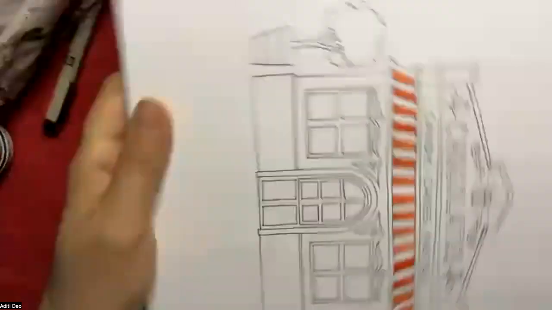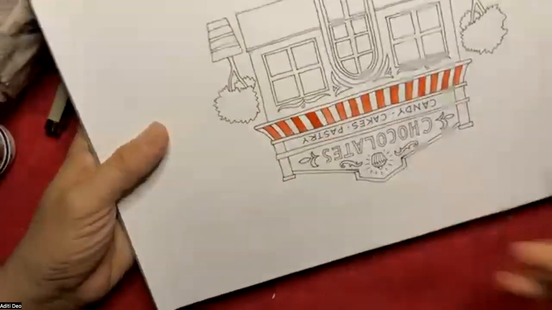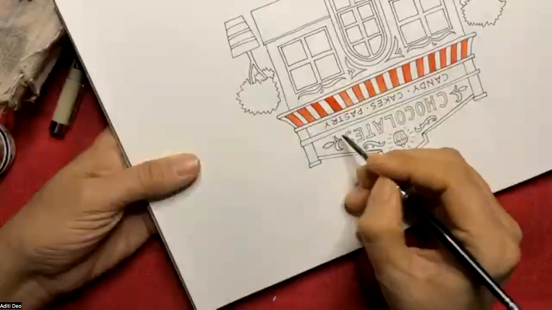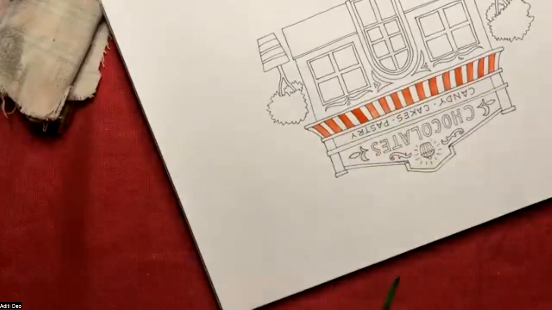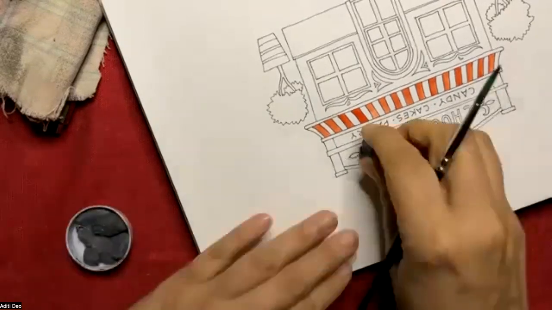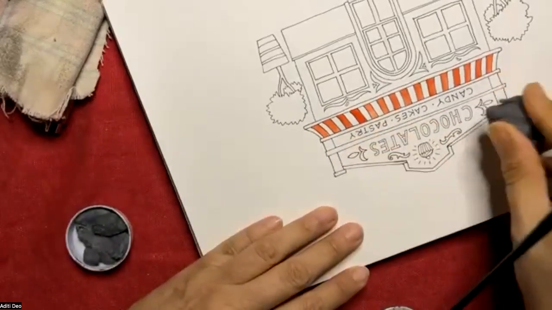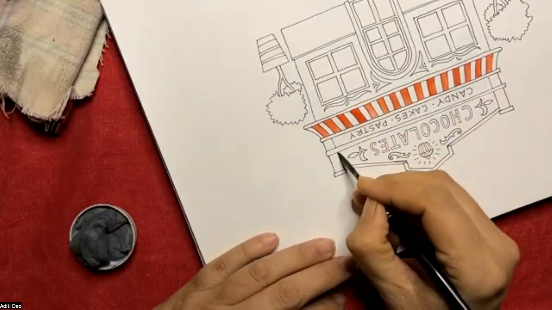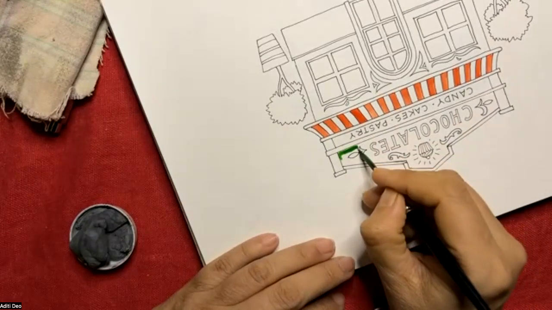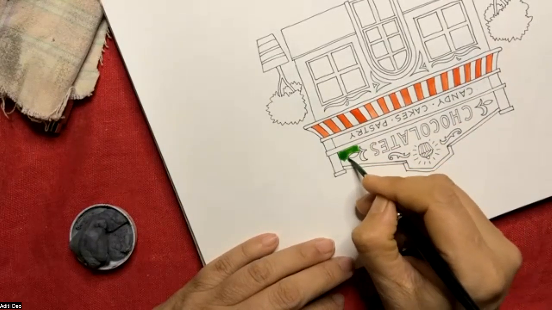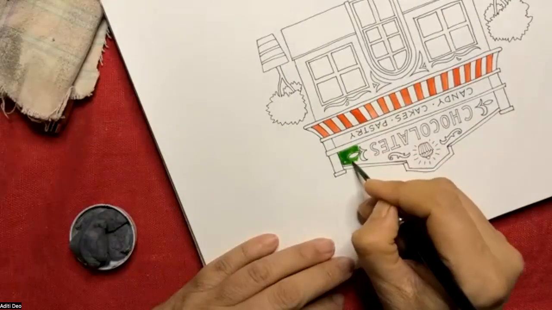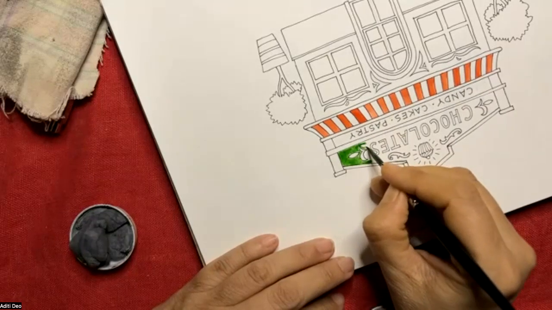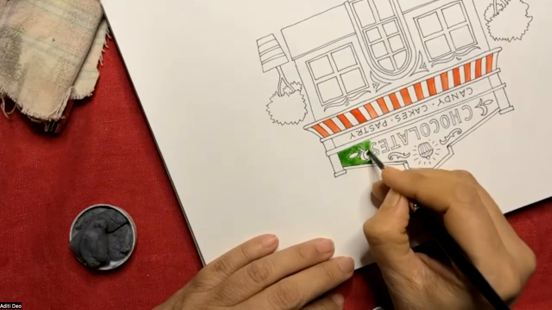Now again, I'm going to turn this upside down. Now this painting can be a little tricky because I'm going to keep the word chocolate and the other decorations unpainted. So I'm going to go very slowly. Now the trick to painting is keep your paint very watery, nice and watery, lots of color and lots of water, so it flows very easily.